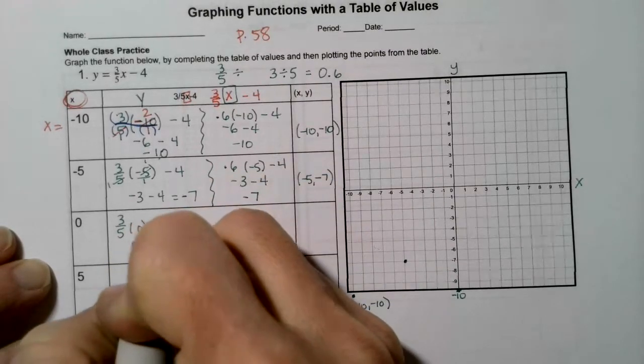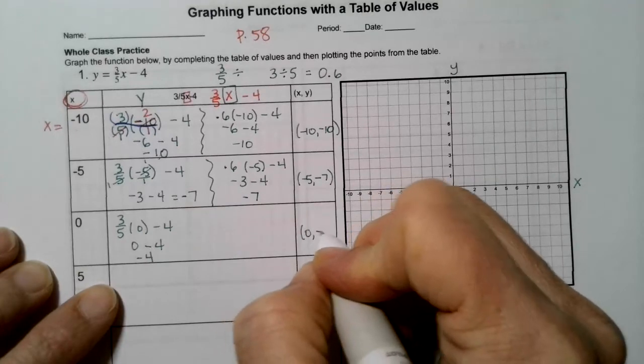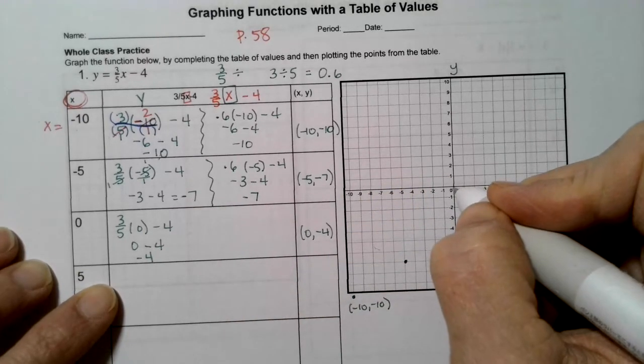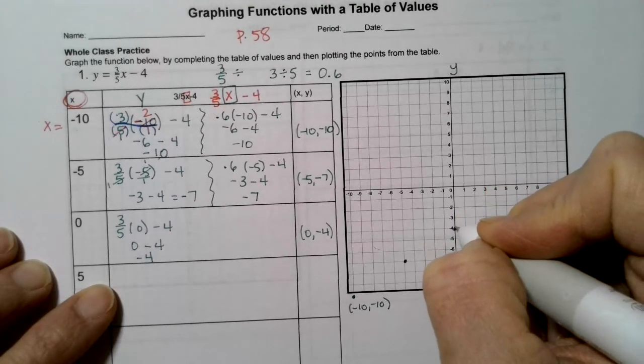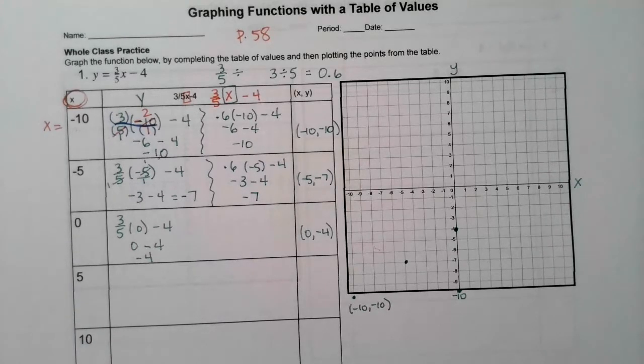You could also put that in your calculator as a check. My ordered pair would be 0, negative 4. So when I plug in 0, I get a negative 4. So that's going to be right there. Hopefully you're starting to see a pattern on your graph. So pause right here and plug in the 5 and 10 and try those on your own.